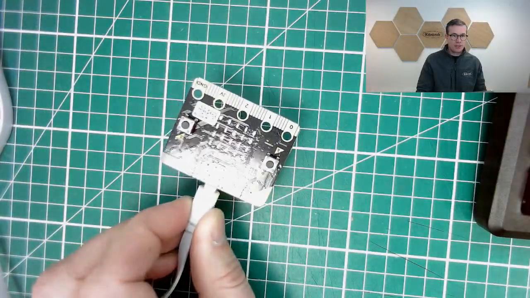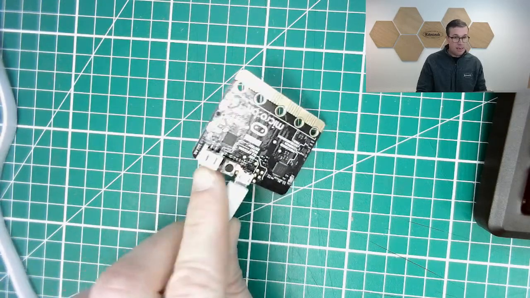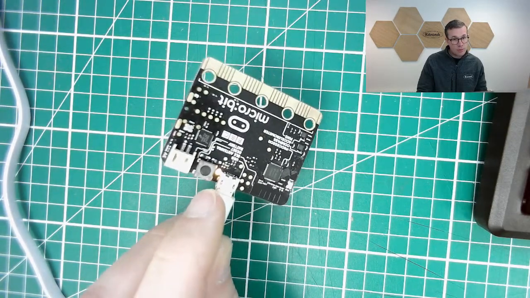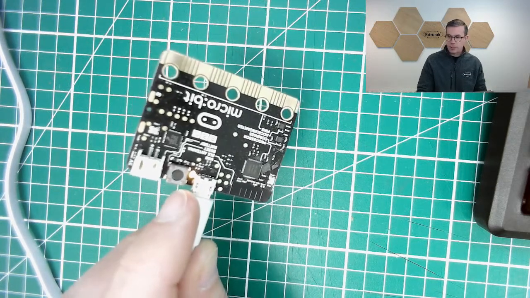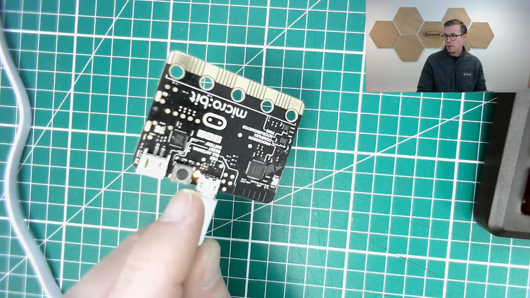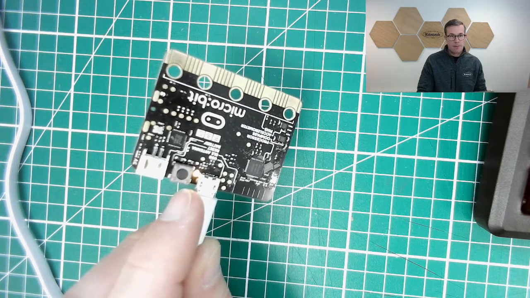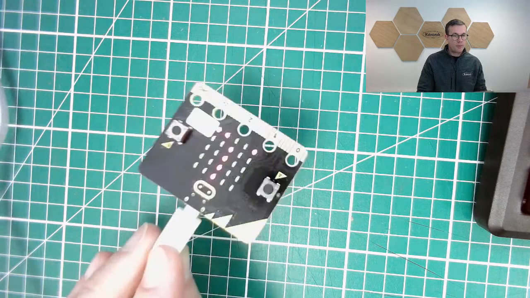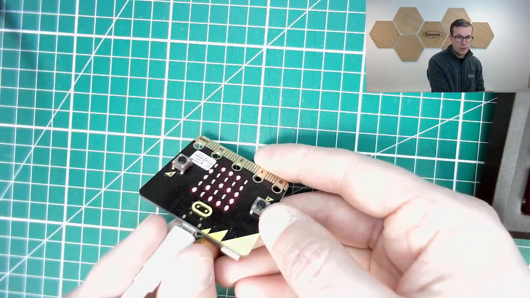Here's my demonstration camera with my microbit plugged in. On the back here, there's a little LED that shows me when it's connected to the USB and when it's being programmed. I'm going to go back to my window now and click send. You can see it's flashing, and that's uploading the program. It's a little bit tricky to see here, but we get the angle right.